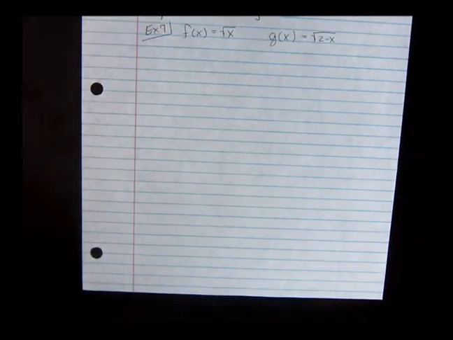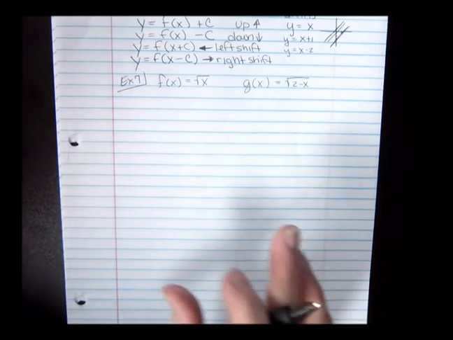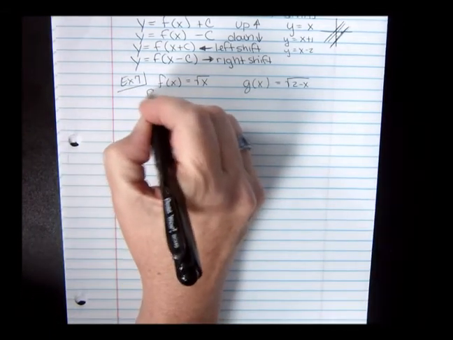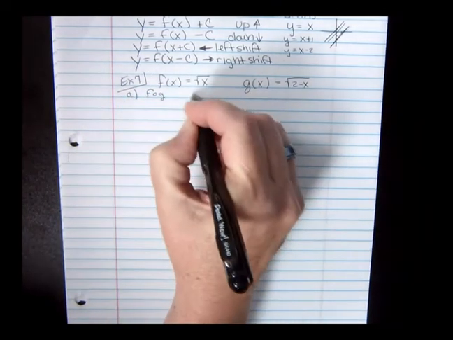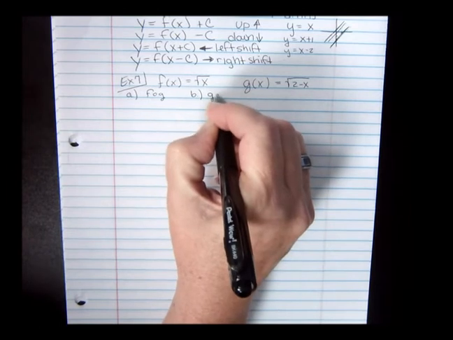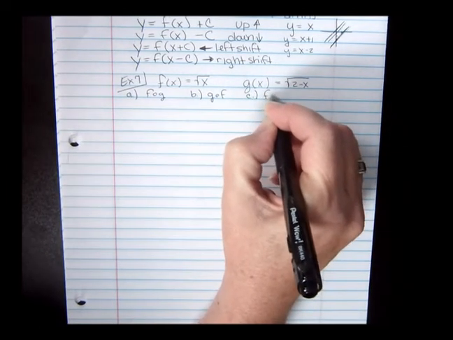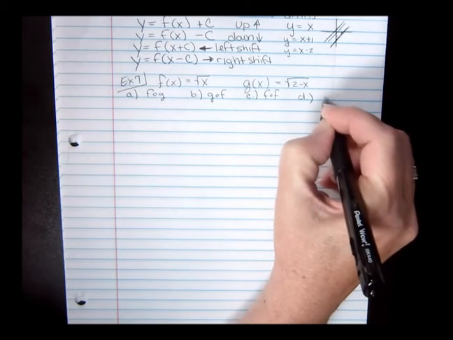I'm going to put some paper under it. It's easier to write on. Okay, here we're asked to find f of g for part A, part B, g of f, part C, f of f, and D, g of g.